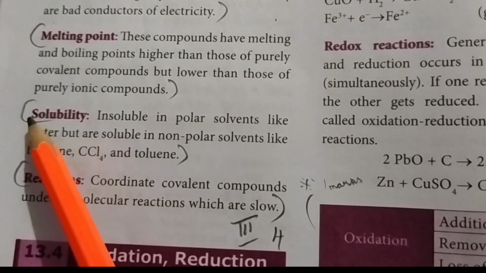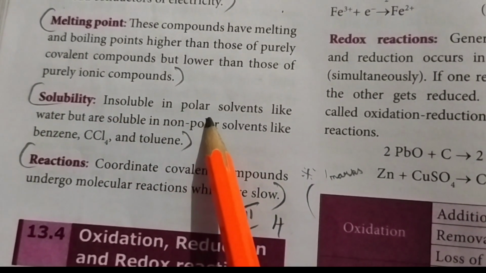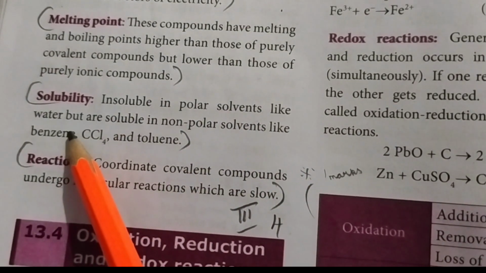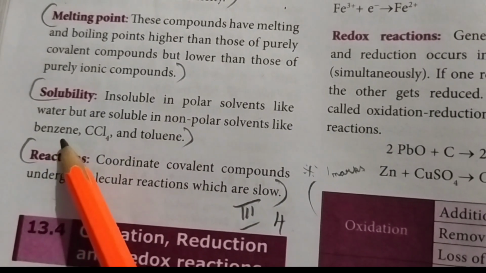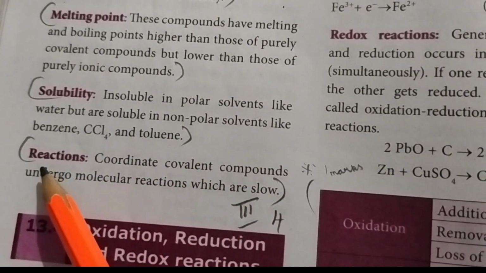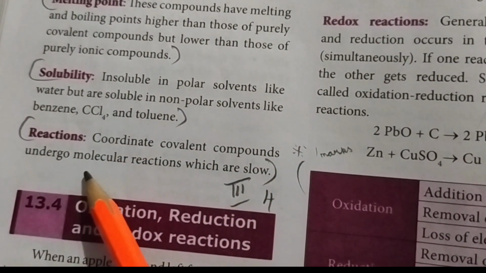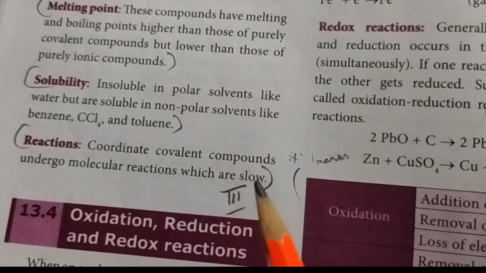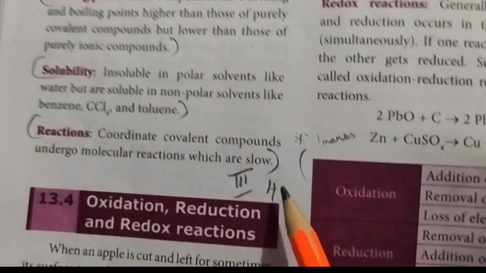Next one, solubility. Insoluble in polar solvents like water but soluble in non-polar solvents like benzene, CCl4 and toluene. Then reactions. Coordinate covalent compounds undergo molecular reactions which are slow. Up to this, third Roman letter, fourth question answer.